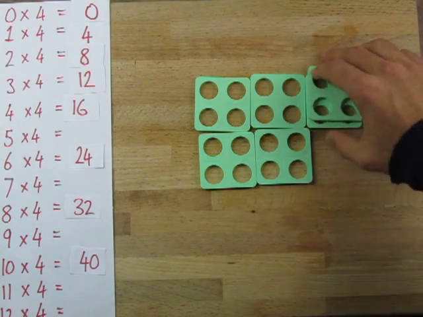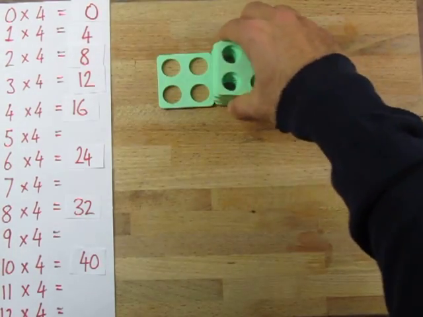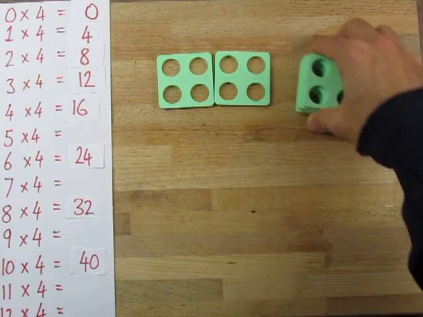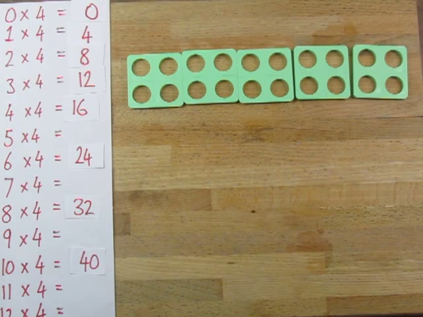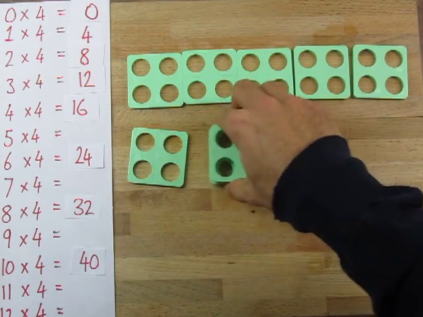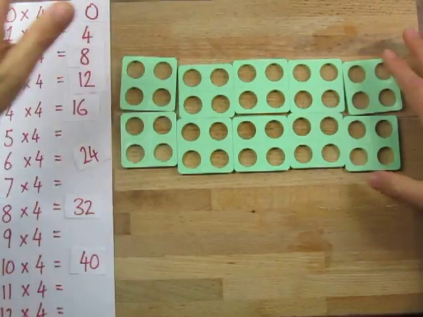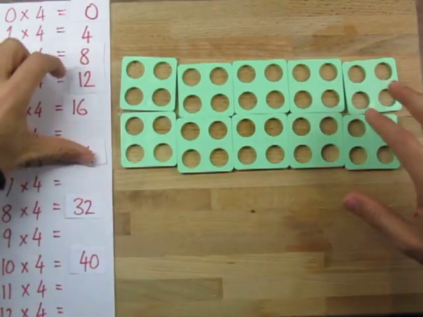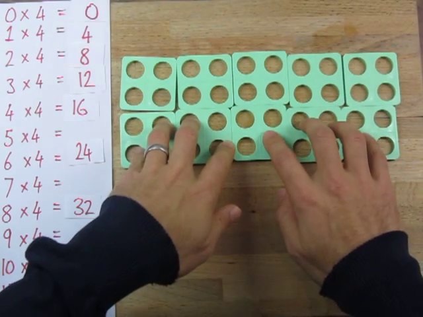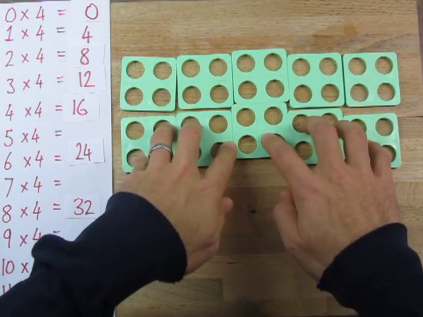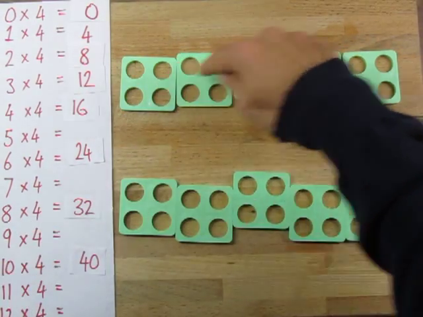Fantastic. Now then, what about 5 lots of 4? There's different ways to go about working out what 5 lots of 4 is. This is one of my favourites. Here is 10 lots of 4. How can we use that to help us work out what 5 lots of 4 is? Easy. Half it. Why? Because half of 10 is 5. So half your answer to 10 times 4 and you get the answer to 5 times 4. And what's that? 20.